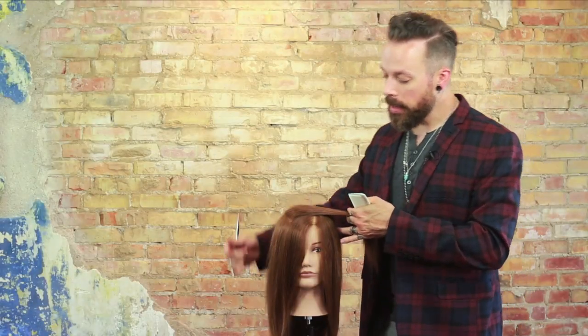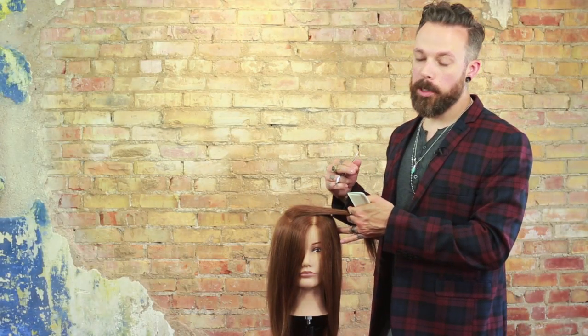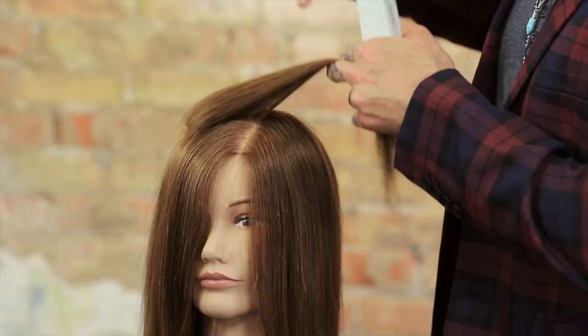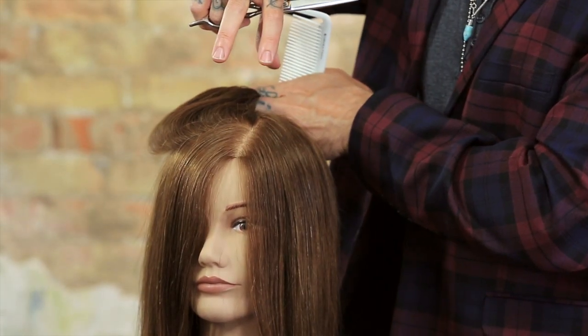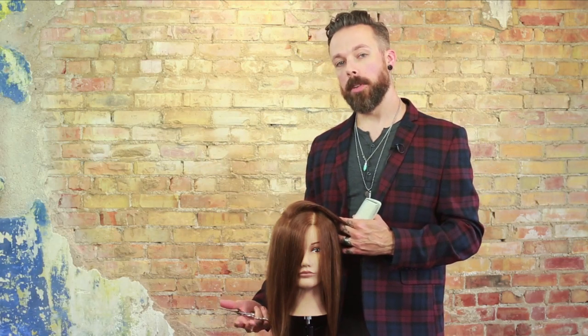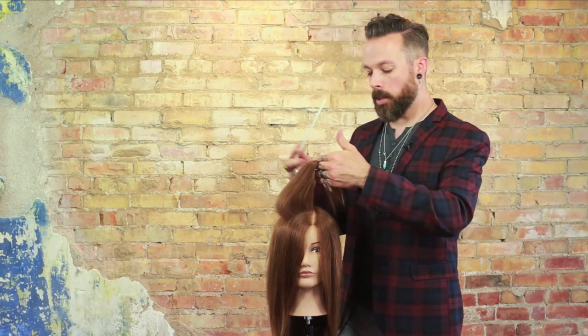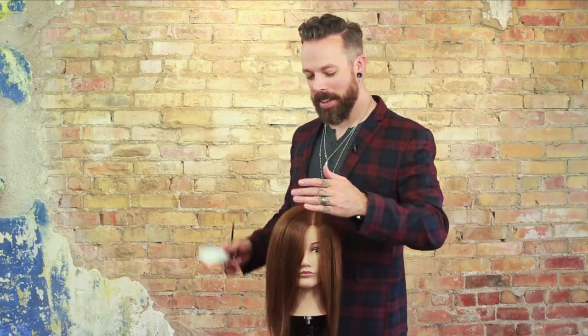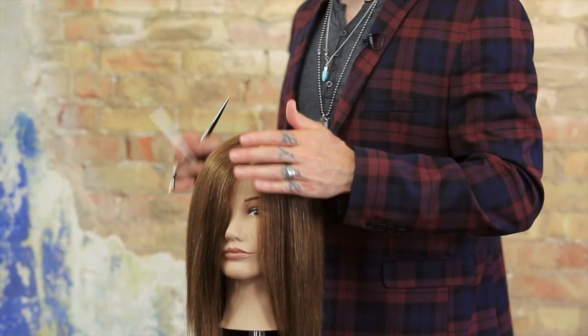Now we're elevating that hair as far as possible from its natural fall, so we end up with a maximum amount of movement on the upper surface and allow the maximum amount of density to be preserved through the ends. That's the extreme version of how you can remember what elevation does.